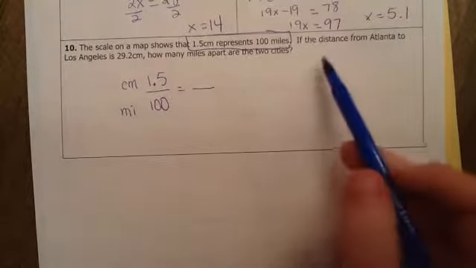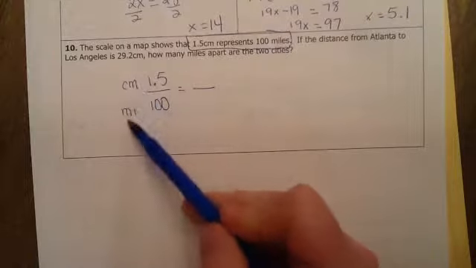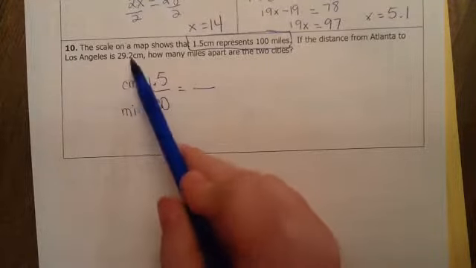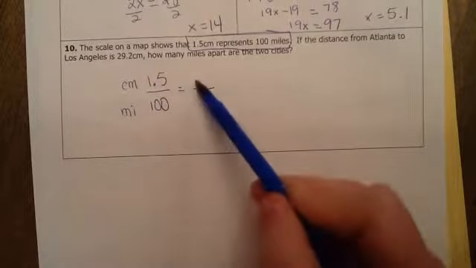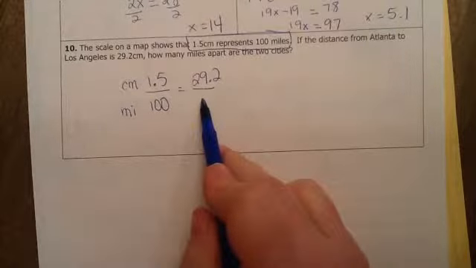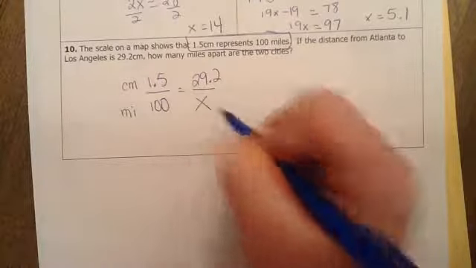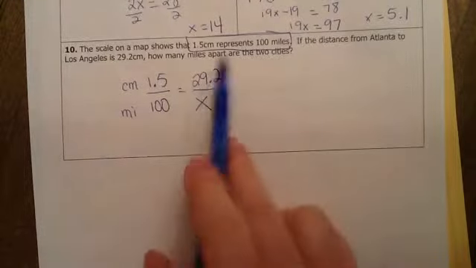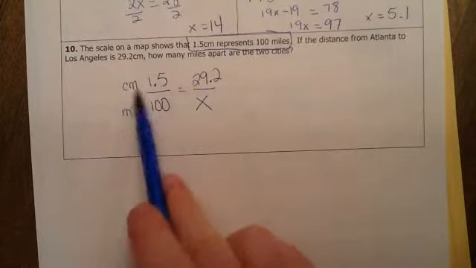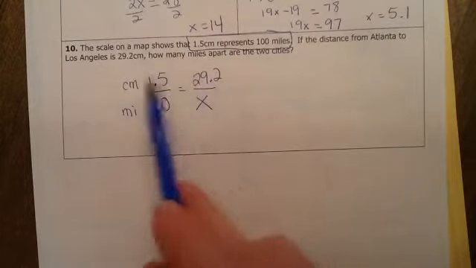What else are we given? The distance from Atlanta to Los Angeles is 29.2 centimeters. If you have it labeled, which I am going to require you do, I can easily plug in 29.2 in which spot? On top. So make sure you label them so you know where they go. Do we know how many miles this is? No. So what goes here? An X. Make sure your scale goes together and you label so you know where to plug everything in. Go ahead and solve this one on your own.